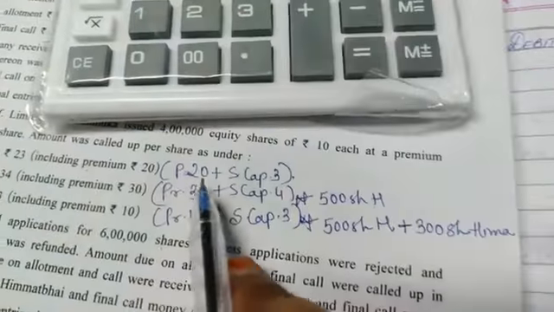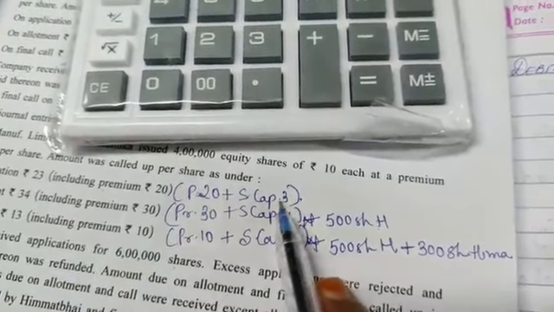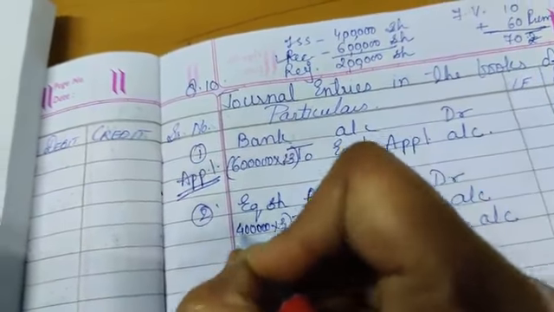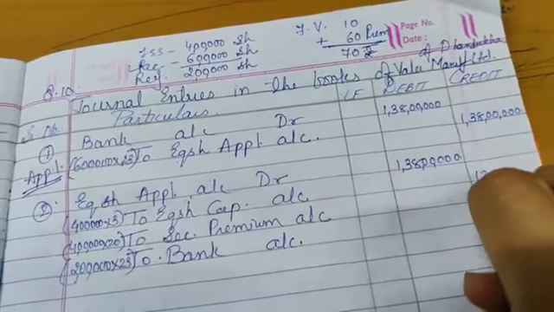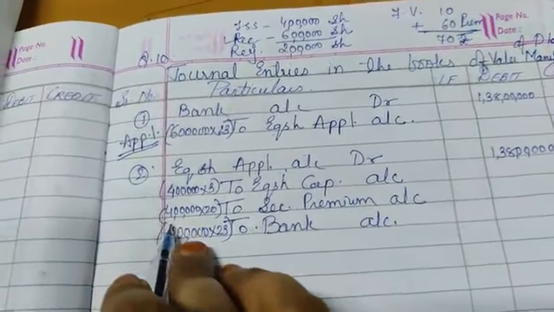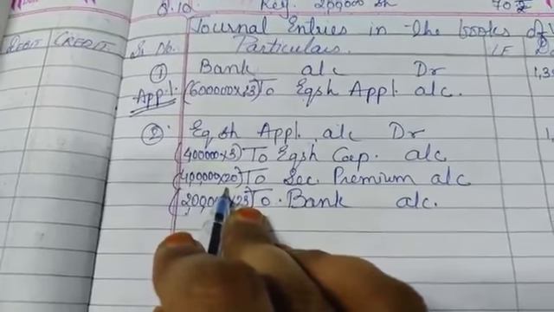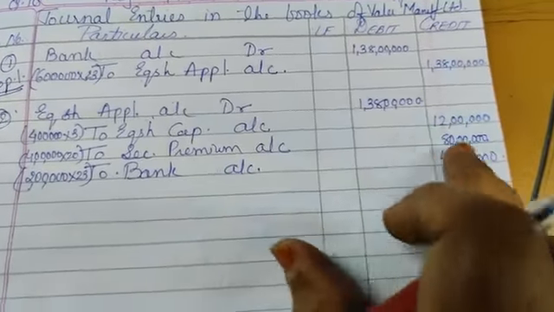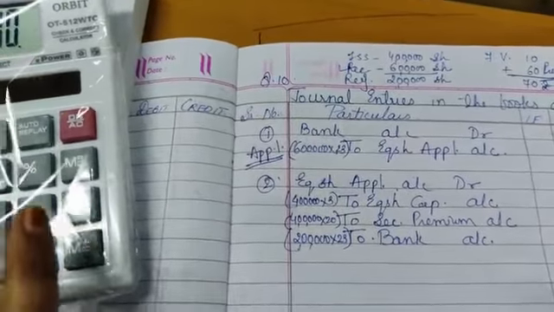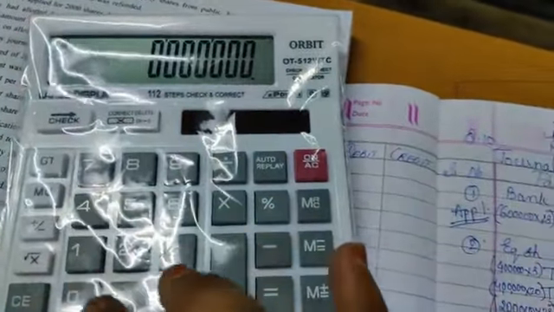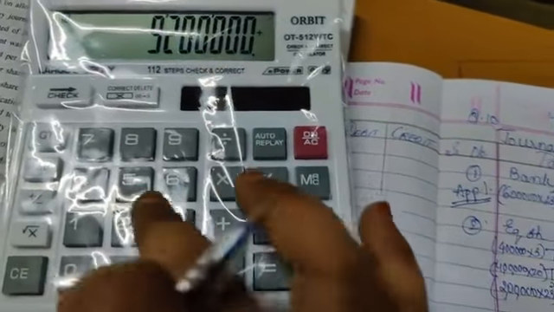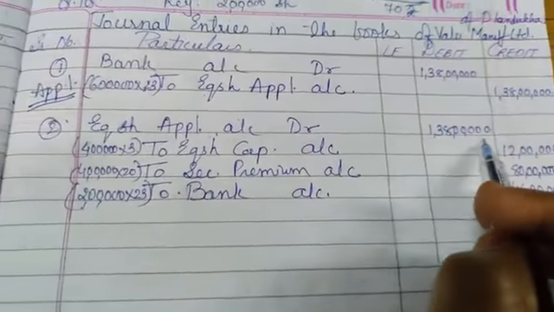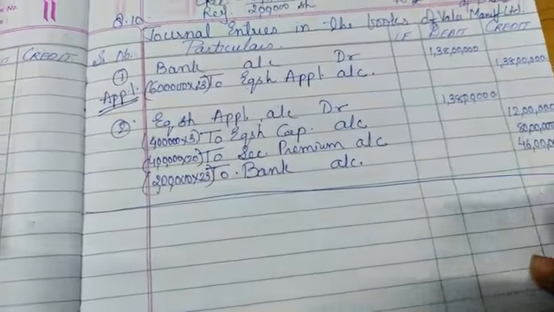Now here we have shown the bifurcation. Of 23, 20 is for premium and for share capital it is 3. So 4 3s are 12 lakhs, and 4 20s are 80 lakhs. So if you total all this, 12 lakh plus 80 lakh plus 46 lakh, what are you getting? 1 crore 38 lakh. So here your first application level is over.